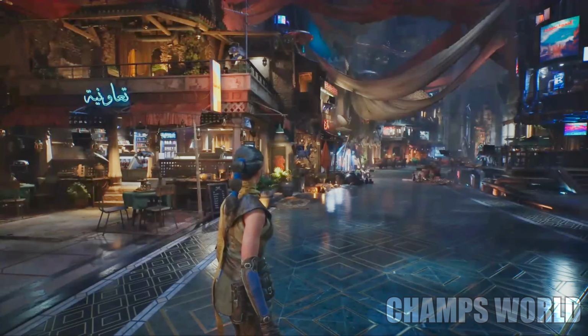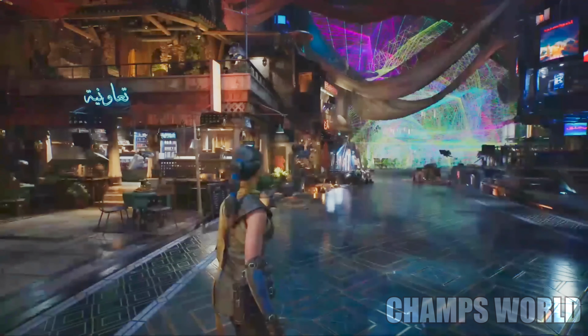Now, the density of light sources you see here, it's extremely high. And this is what you get when artists are working playfully, without limitation. Okay, let's go back to the scene.